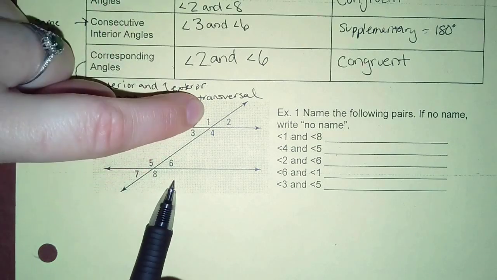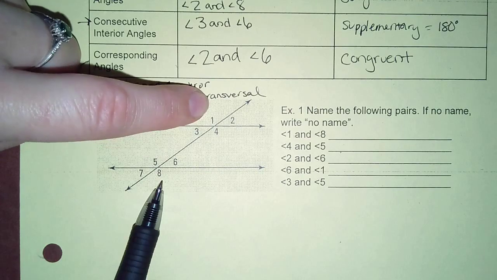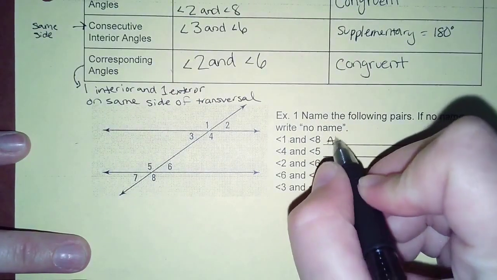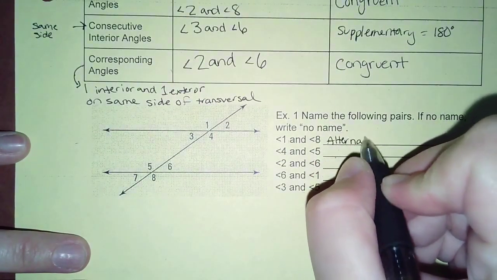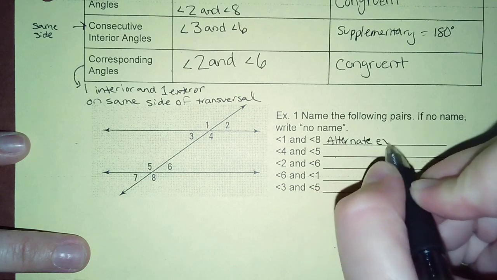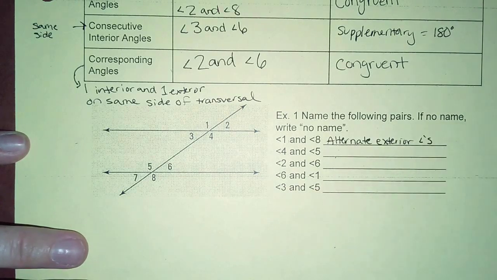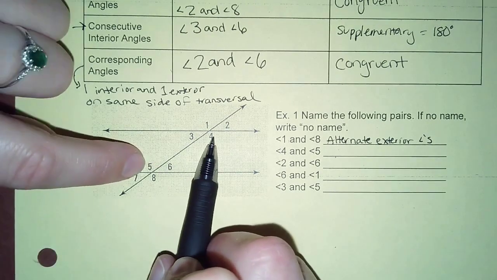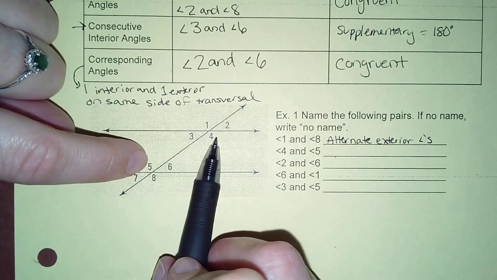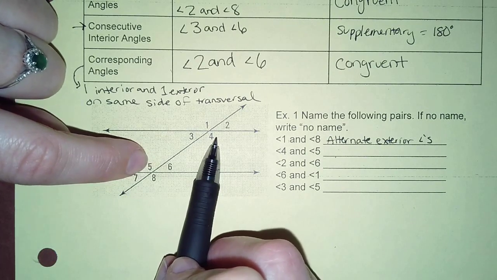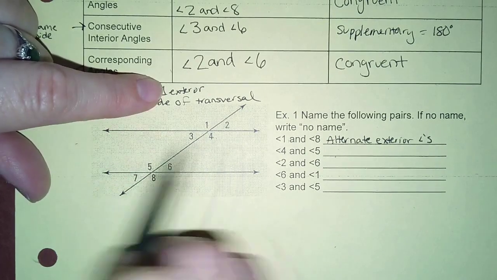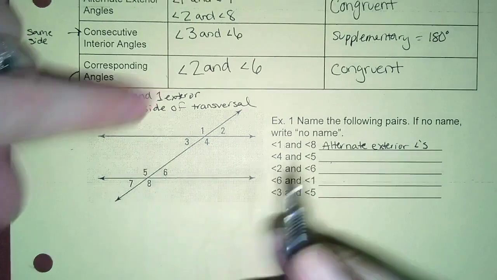So that would be alternate exterior angles. All right, 4 and 5. 4 is here, 5 is here. They're on opposite sides of the transversal, so alternate. And they're on the interior of the parallel lines, so alternate interior angles.